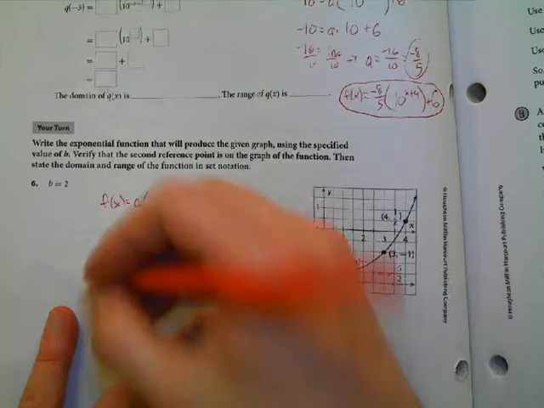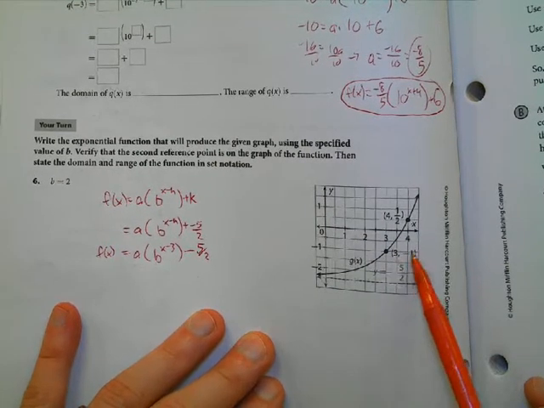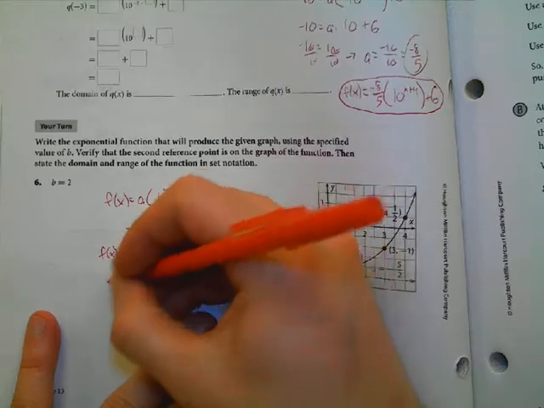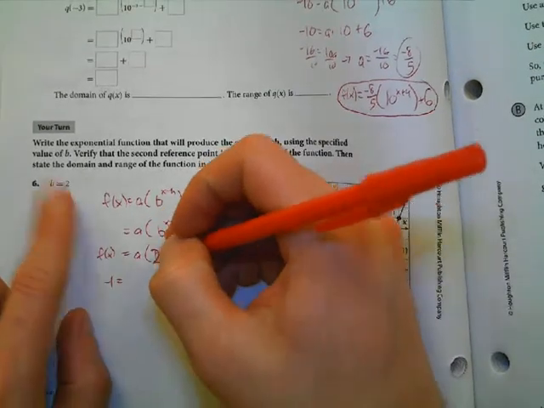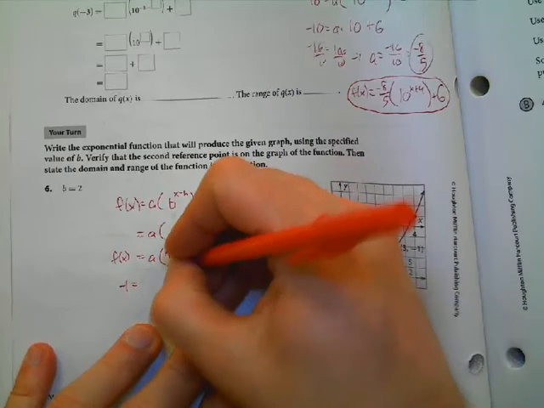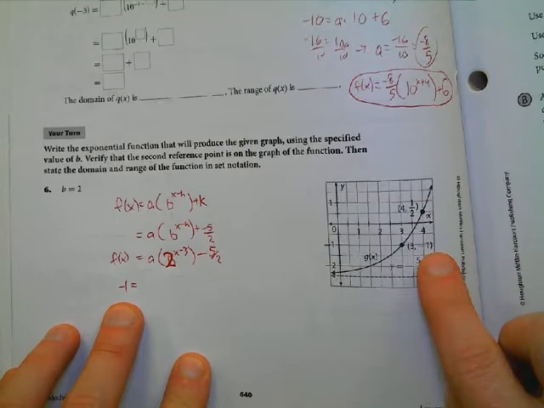Okay. Yeah, I think plugging in that first point is actually going to be a lot better. Because what's 3 minus 3, folks? 0. And what's 2 to the 0 power? 1. And so we end up with just a minus 5 halves. And then how can we get the a by itself here? Add 5 halves. Add 5 halves to both sides.